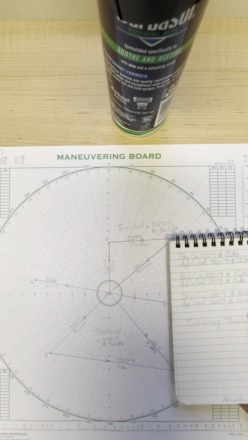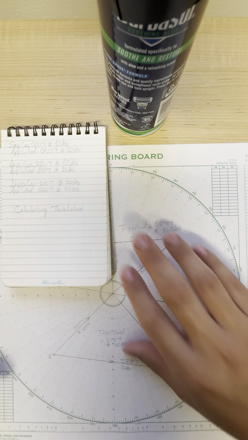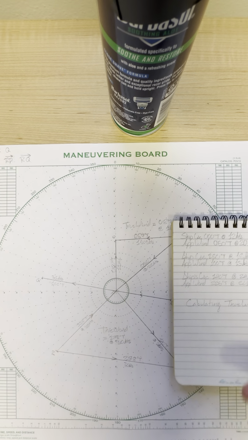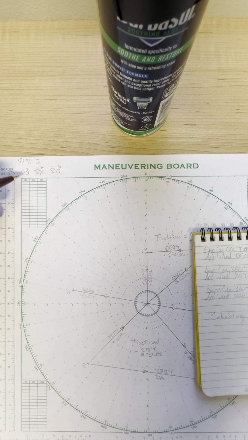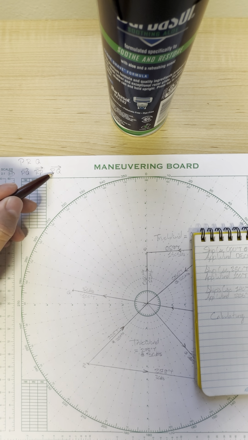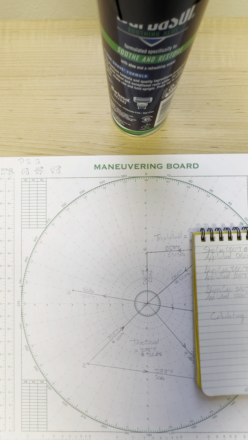Hopefully that explained it to you guys well enough, not sure. But remember, this is all you really need to know. P to Q is your ship's course and speed. R to P is wind, and R to Q is your true wind.